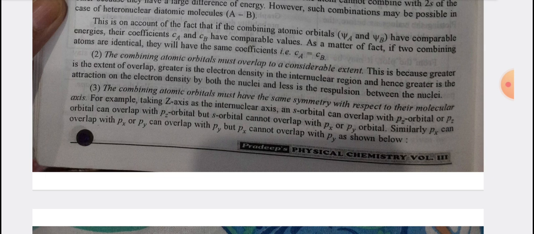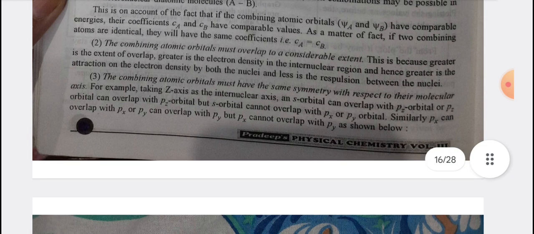The combining atomic orbitals must have the same symmetry with respect to the molecular axis. For example, taking the z-axis as the internuclear axis, an s orbital can overlap with a pz orbital, or a pz orbital can overlap with a pz orbital, but a pz orbital cannot overlap with a py or px orbital. Similarly, px can overlap with px, or py can overlap with py, but px cannot overlap with py.